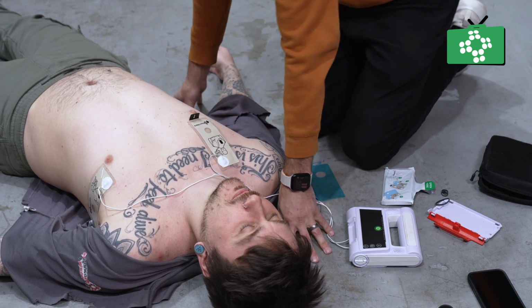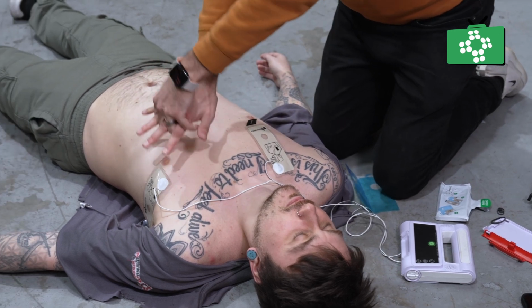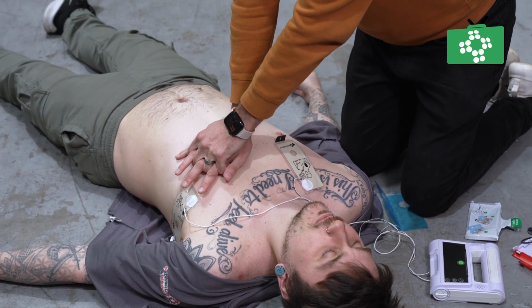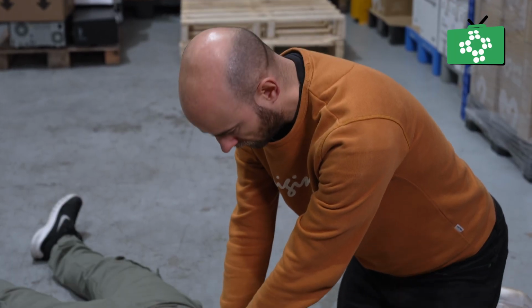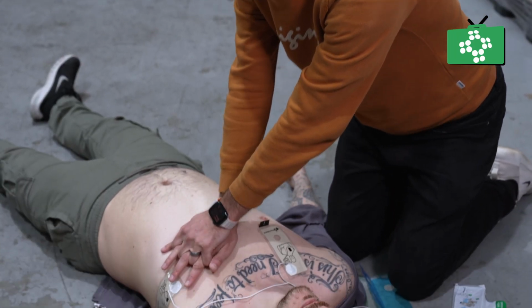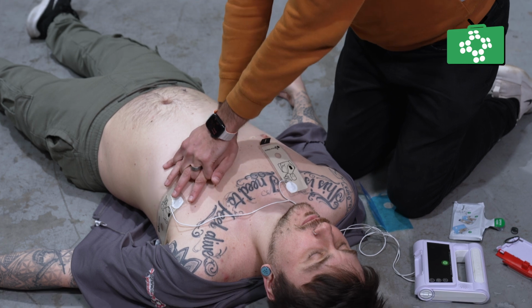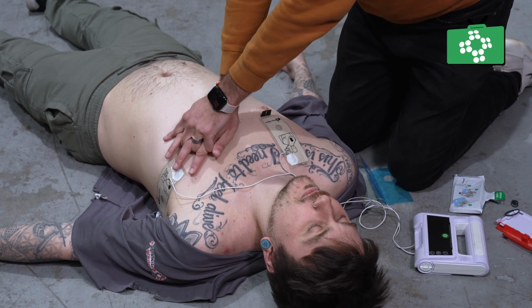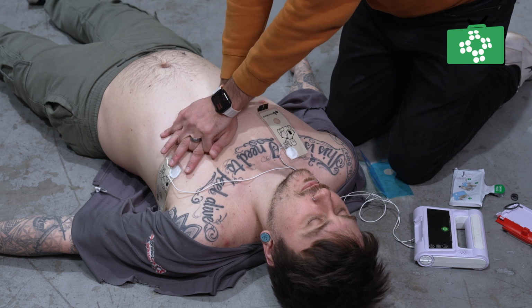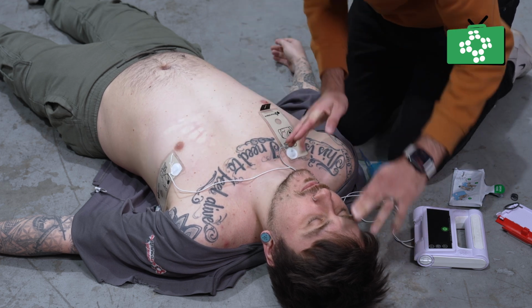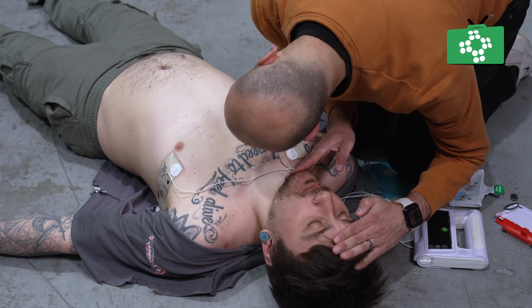However, not every cardiac arrest rhythm can be treated with a shock. In some cases, the AED may analyze the heart rhythm and announce that no shock is advised. This does not mean that the device is malfunctioning. It simply means that the detected heart rhythm cannot be corrected with defibrillation. In these cases, continuing high-quality CPR is the most important action.